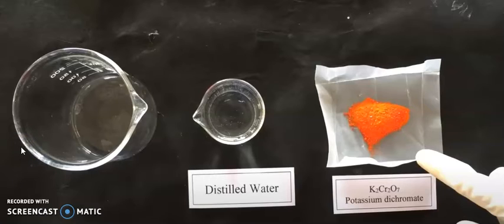Today in this video, we are going to learn about making chromic acid. So how to make chromic acid and what is the utilization of chromic acid. So let us start learning the making of chromic acid solutions.